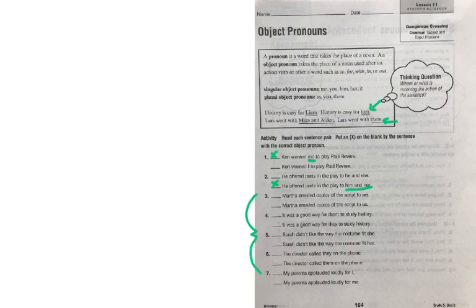When you've completed pages 163 and 164, please take a picture, attach it to your assignment, and turn it in on Teams. Thank you.